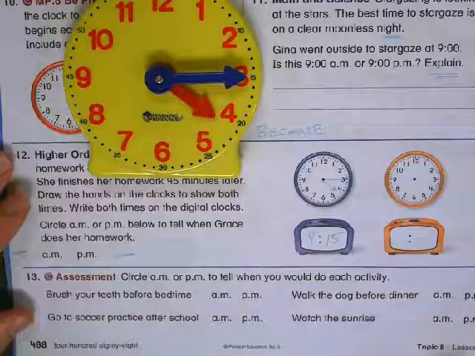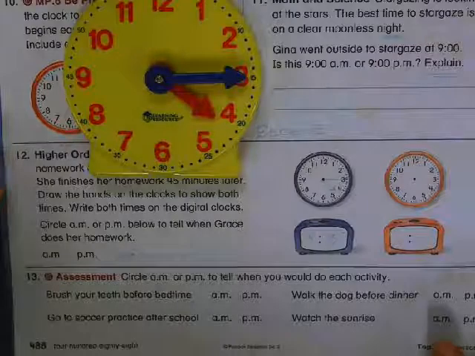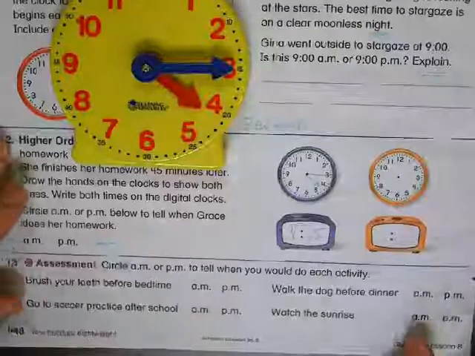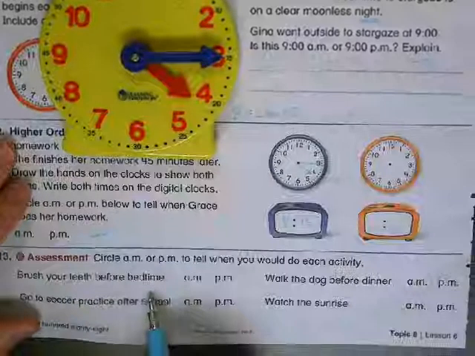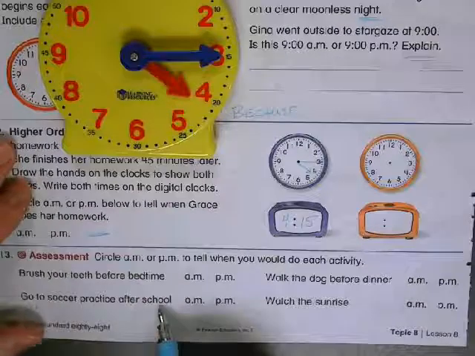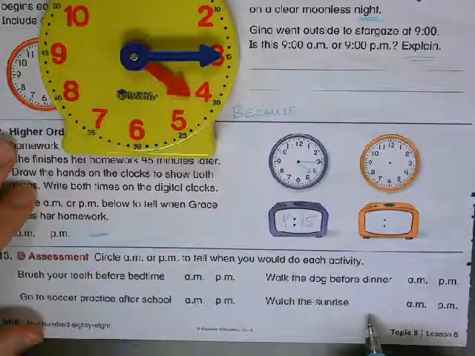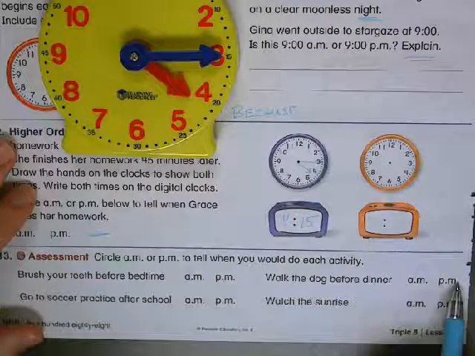And last but not least down here, this is a nice easy peasy lemon squeezy. It's circle AM or PM to tell when you would do each activity. Brush your teeth before bedtime. Go to soccer practice after school. Walk the dog before dinner or watch sunrise. AM is morning, PM is afternoon and night.